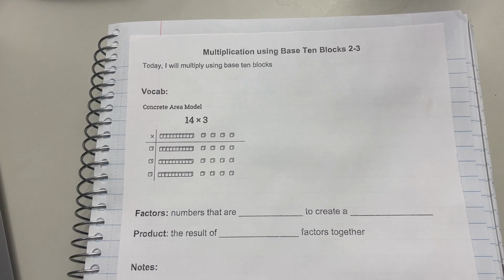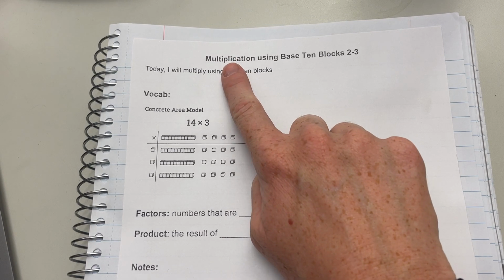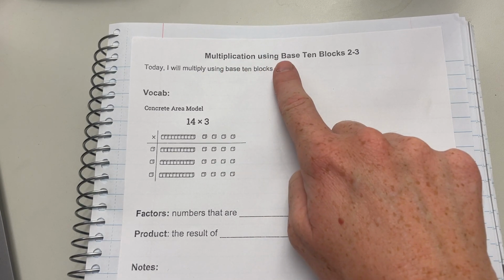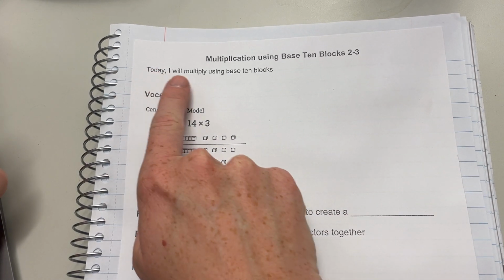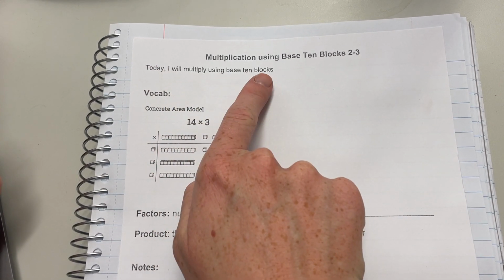Hi class, today we have a new lesson. This one is found in Swun 2-3. It's multiplication using base 10 blocks. Our learning objective, or our goal, is: today I will multiply using base 10 blocks.